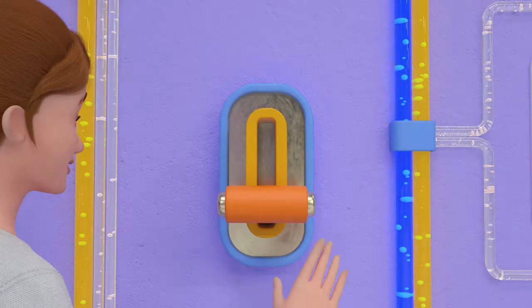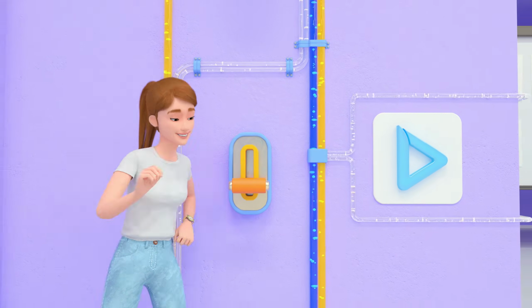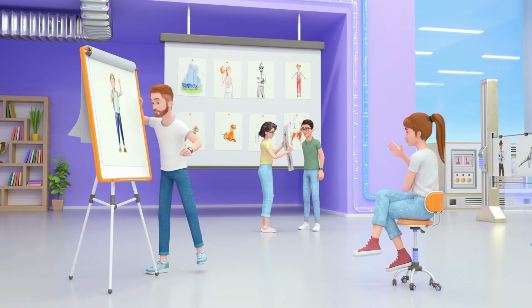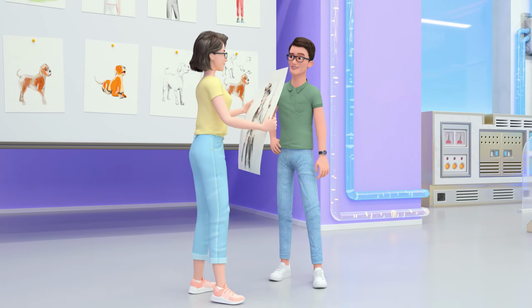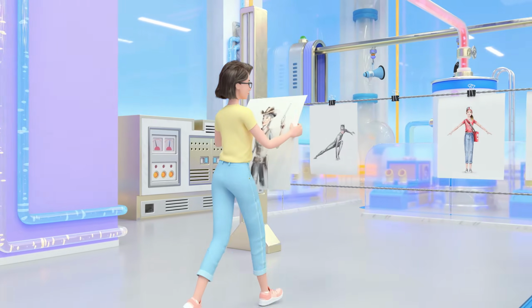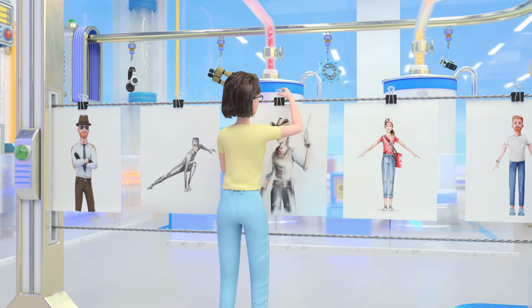Welcome to the mesmerizing world of RenderForest Animations, a place where creativity comes to life. It all starts with an idea, a simple sketch, and a spark of creativity. Characters become 3D wonders with the help of modeling.